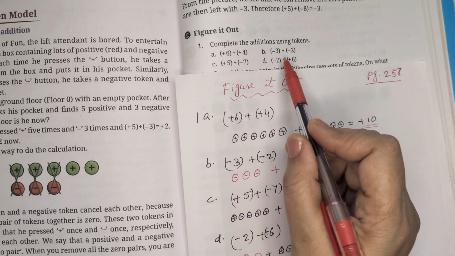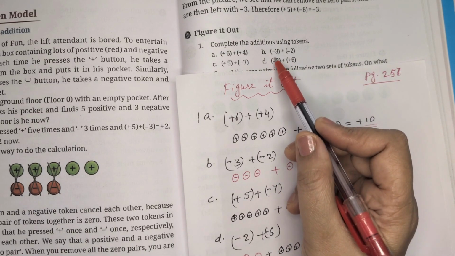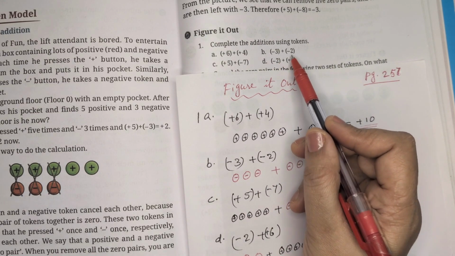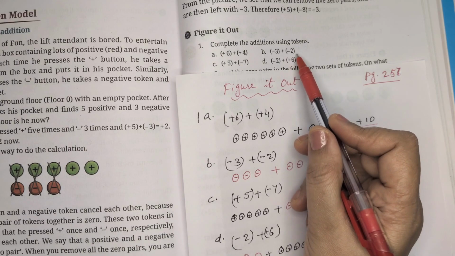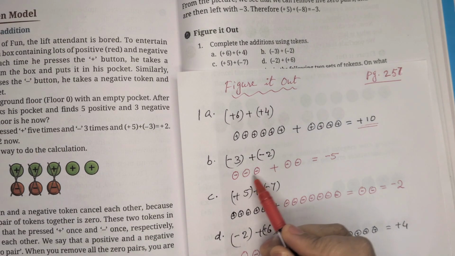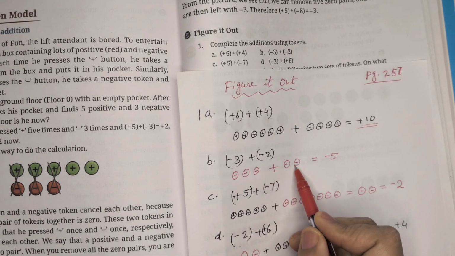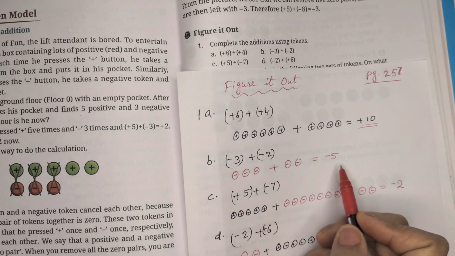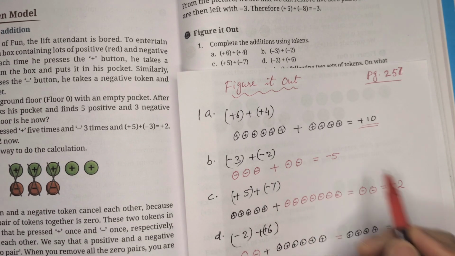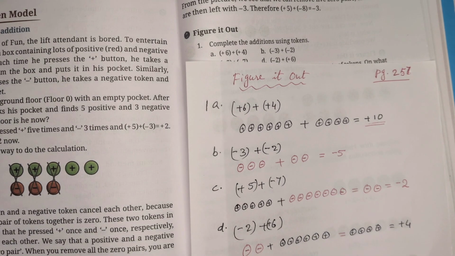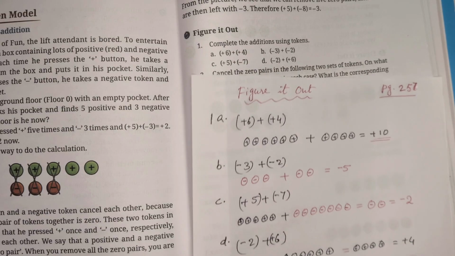Next one, minus 3: 3 negative tokens, and again 2 more negative tokens. Total it will become 5 negative tokens. So we can write that as minus 5.